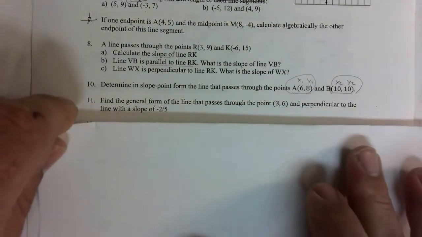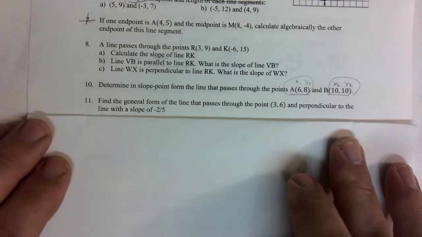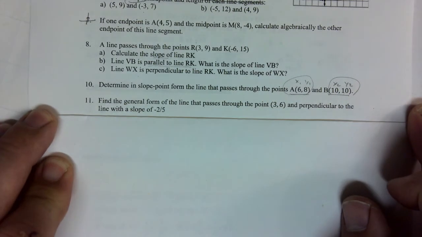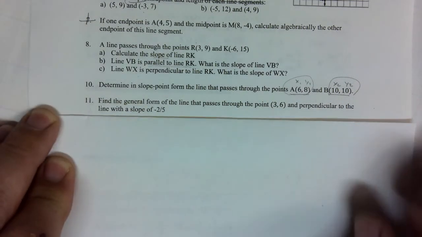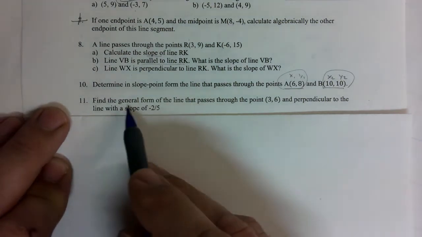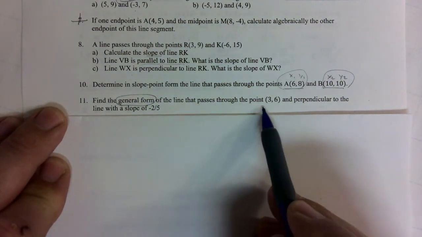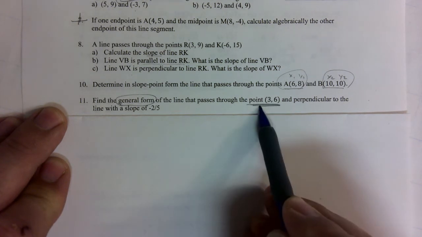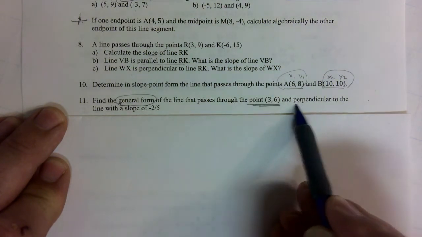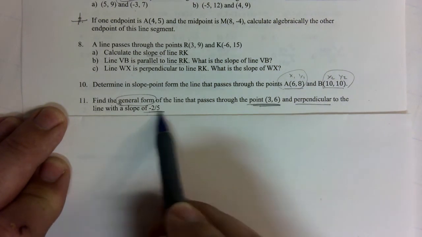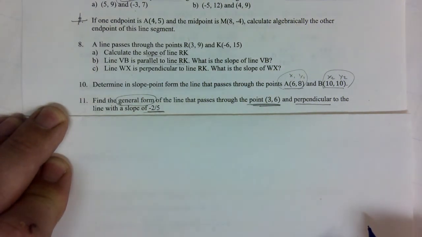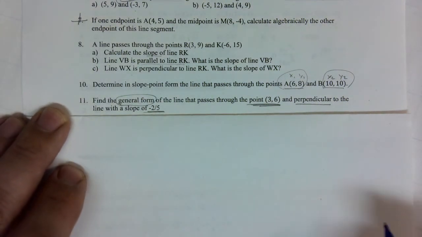How about this one here? I'm almost done, folks. 20 minutes. Okay. Find the general form, that's what they want, of the line that passes through this point and perpendicular to a line with a slope of negative 2/5. So a lot of things here.